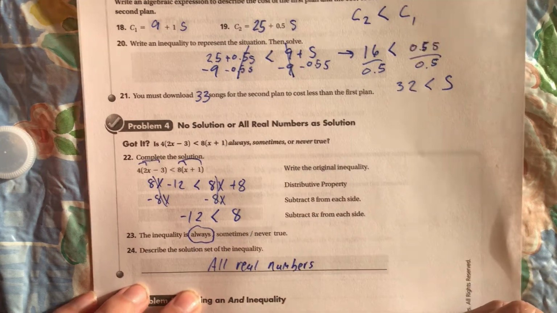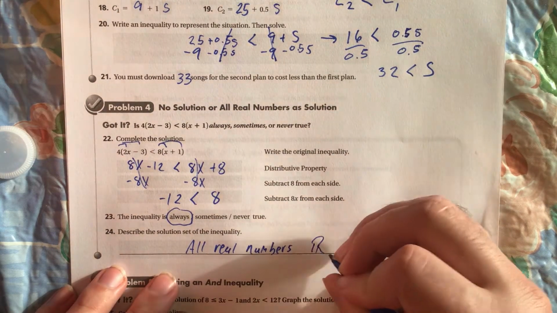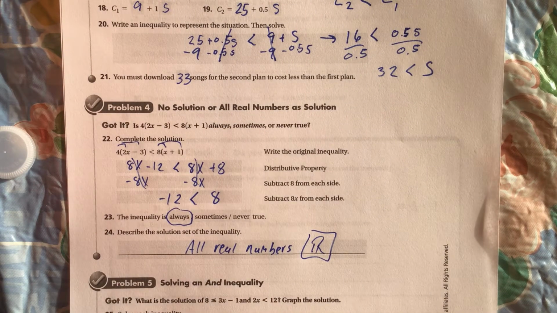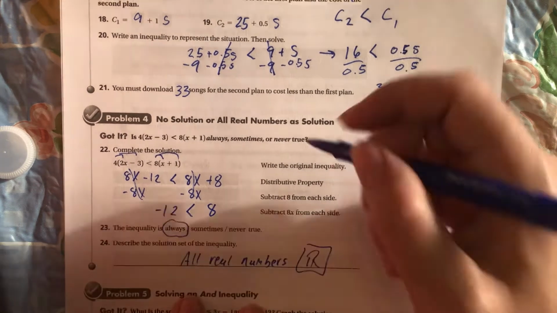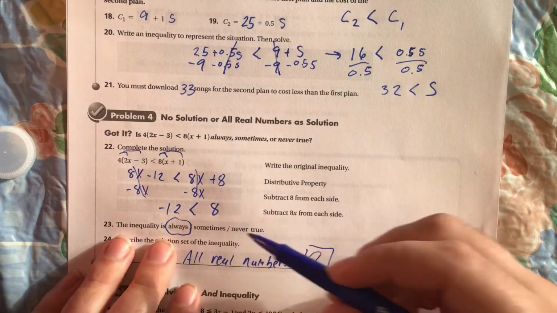All real numbers is technically a little bit more specific. Sometimes we use that cool looking R, if you've seen that R before. Okay. So when would the other play? Because I think we just move on. So that's always true, right?